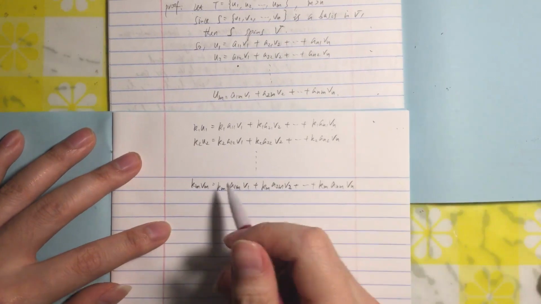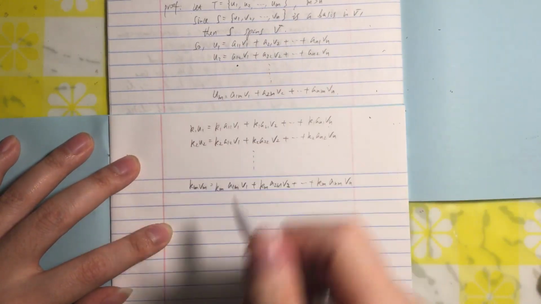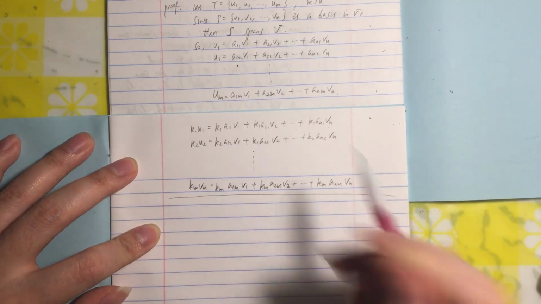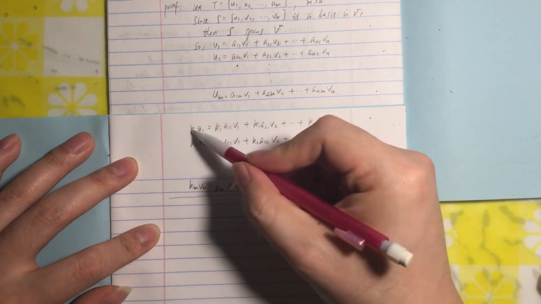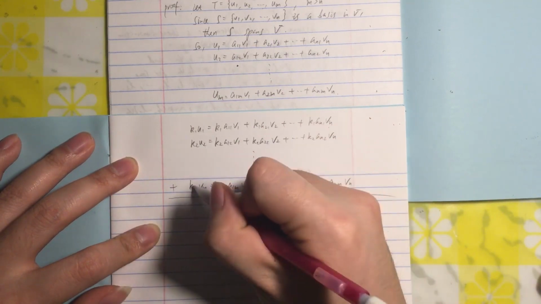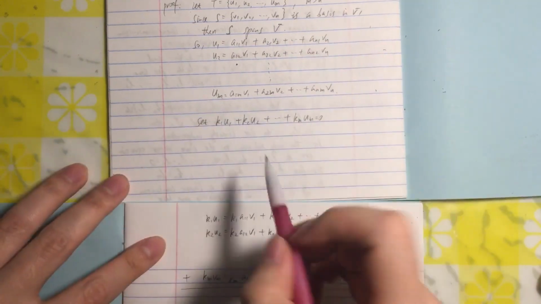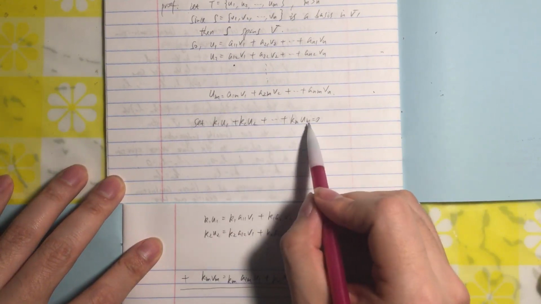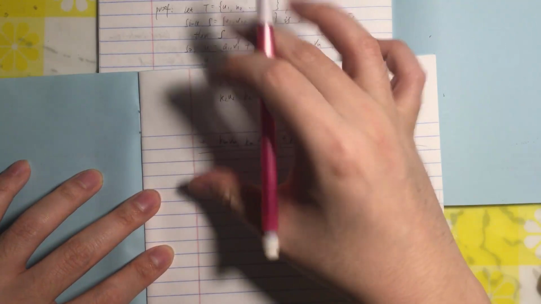Now, if I add both sides together, on the left side I have K1 U1, K2 U2 plus Km Um. We know that K1 U1, K2 U2, Km Um together is 0. So if I add both sides, the left side becomes 0.